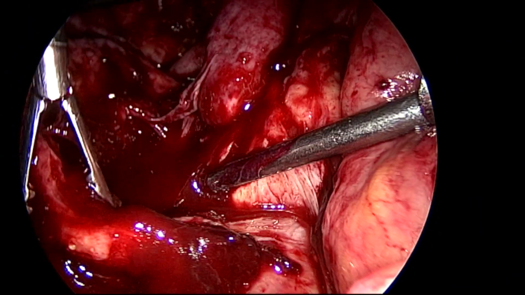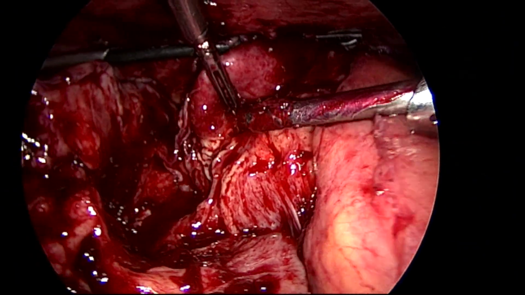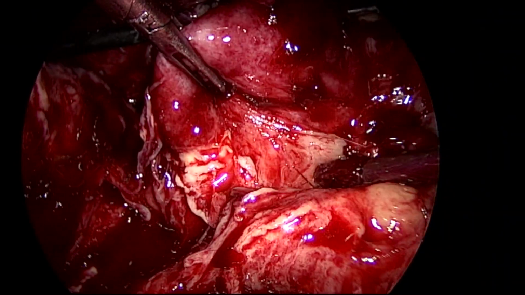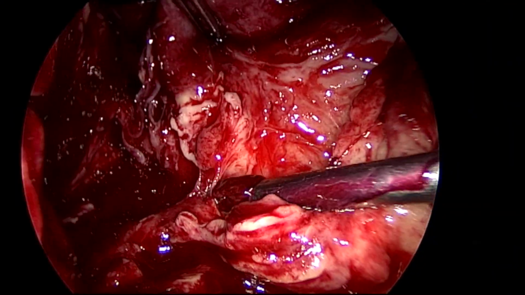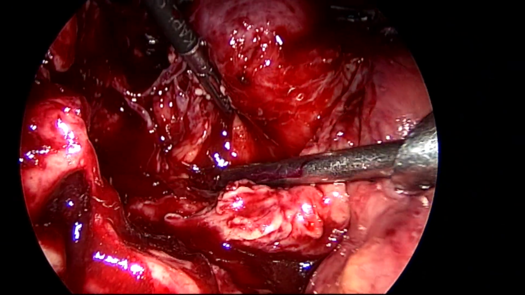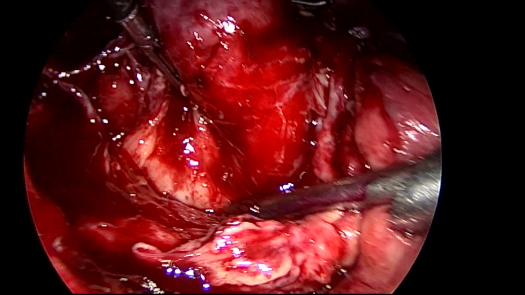So I'm slowly separating the omentum. I feel I'm going through the omentum here. So again, I'm going up. I find the plane. So again, that entire omentum is being pushed down. You have to do it very slowly. Otherwise, you go through the omentum, and bleeding will be there. So our aim is to separate the omental adhesions from the gallbladder.